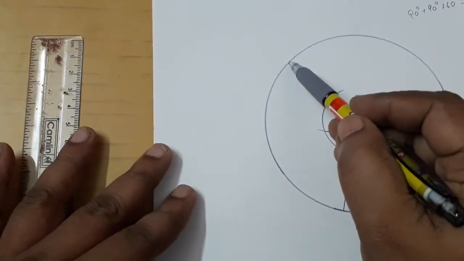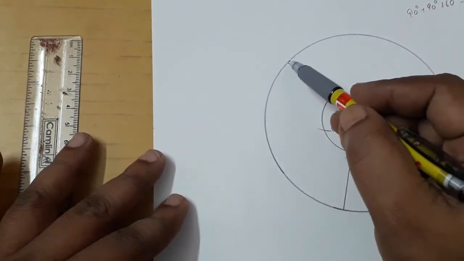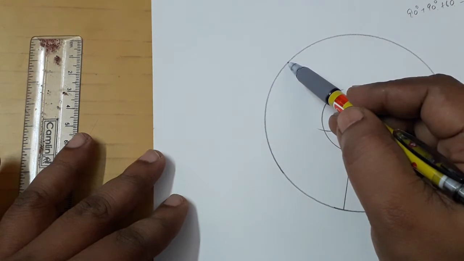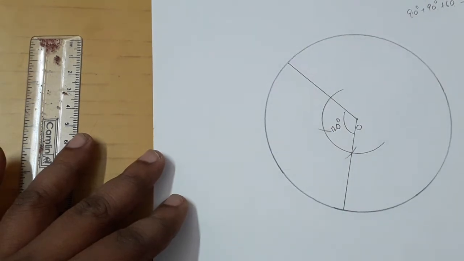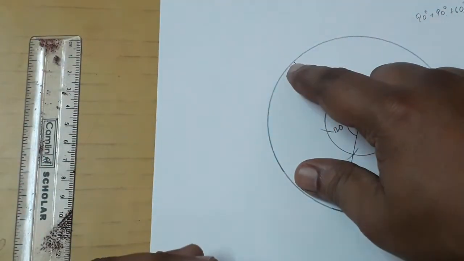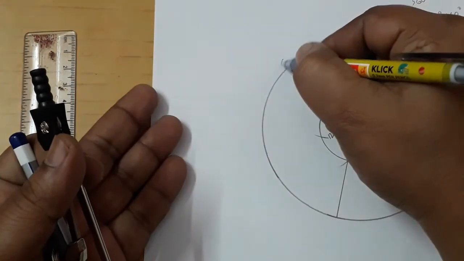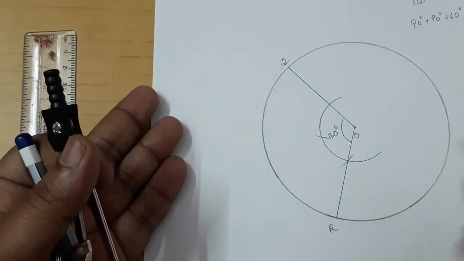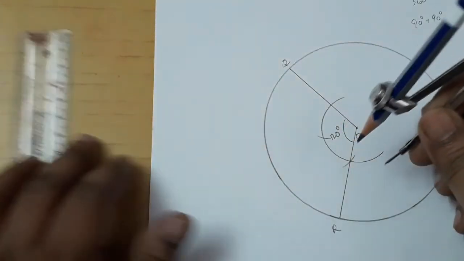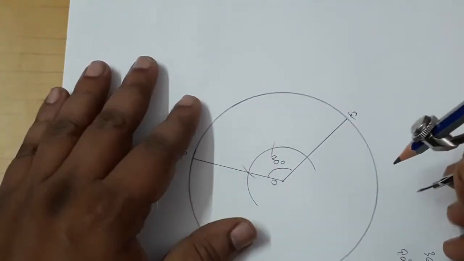Next, we know we need to draw 90 degrees from here and from here. So from here we'll have to draw a perpendicular. Usually how we construct a perpendicular, that's what we'll do, taking this point as our center. Before we do that, we'll mark this as Q and this as R. Now we'll construct perpendiculars for both Q and R.